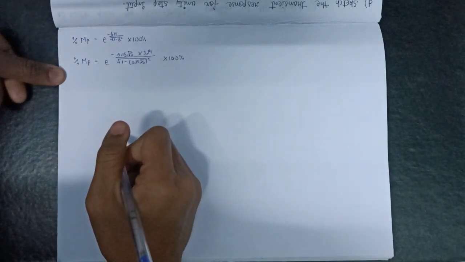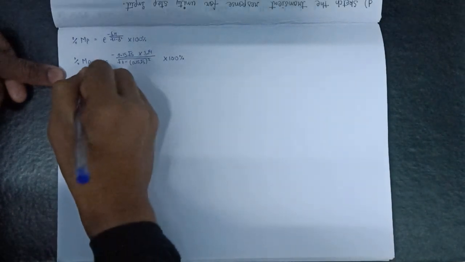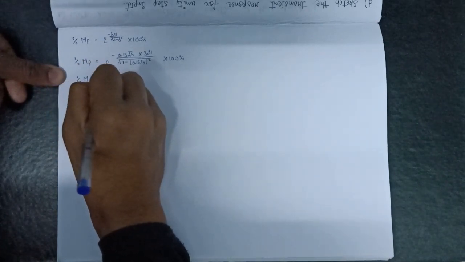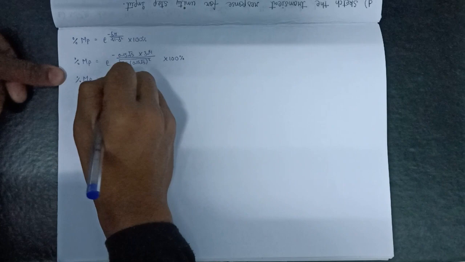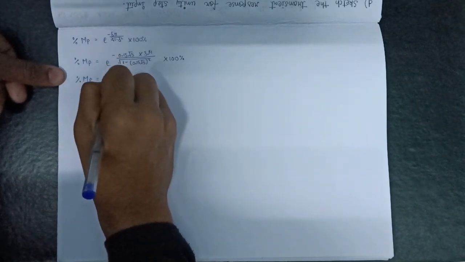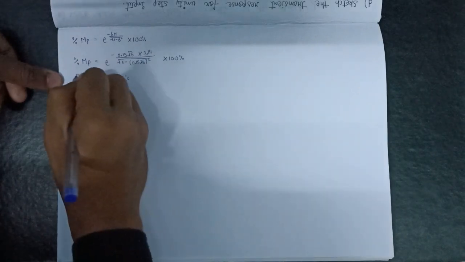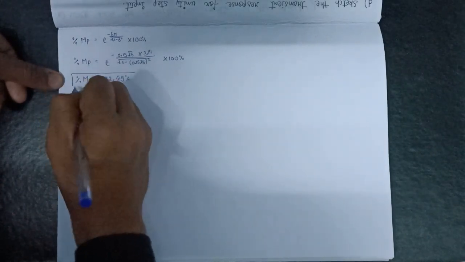On evaluating, we get the value of percentage MP, that is maximum overshoot, equal to 32.69%. So this is the value of maximum overshoot.